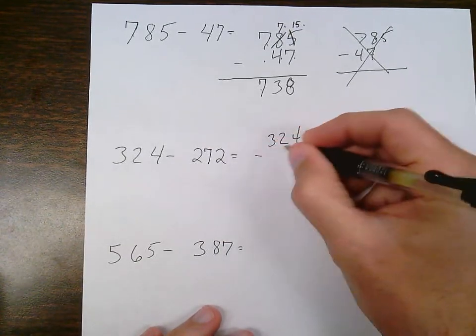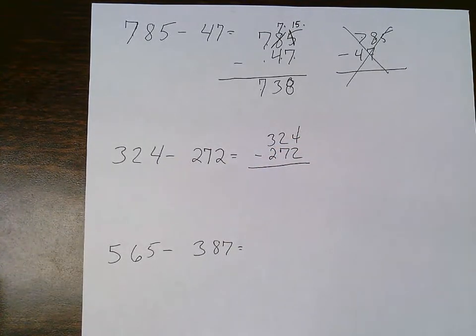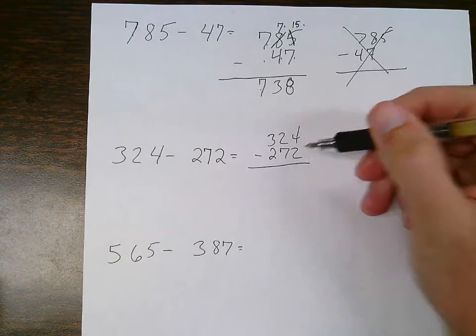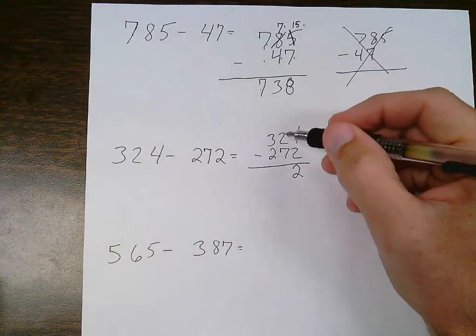324 minus 272. As always, I'm going to start off in the ones place, and I always ask myself the question, can I do it? 4 minus 2, I can do that. If I have 4 cookies, I can give away 2. So if I can do it, I do it. 4 minus 2 is 2. Now I go on to the next column.